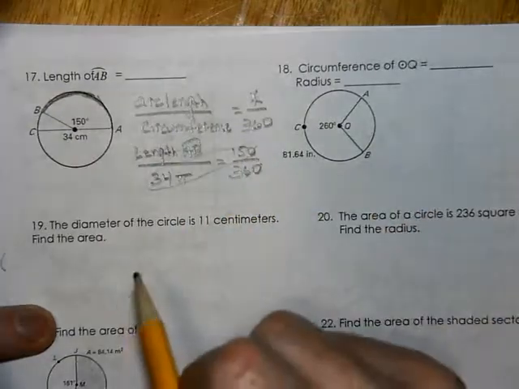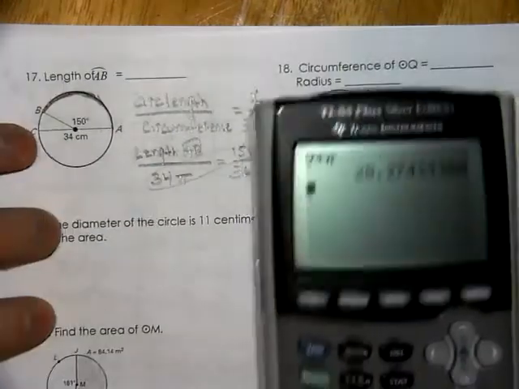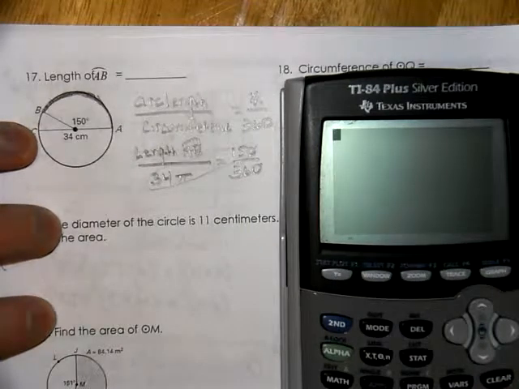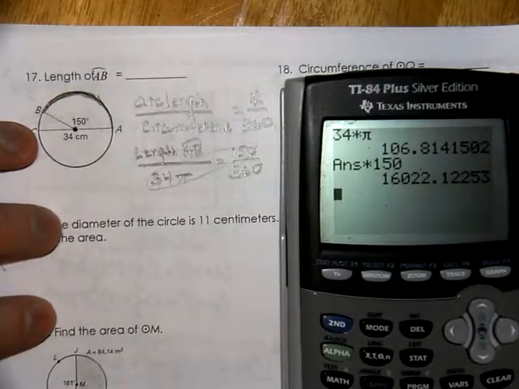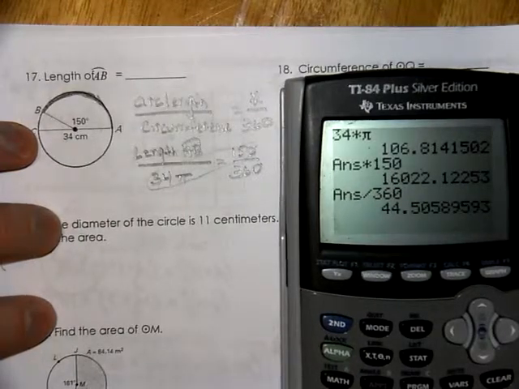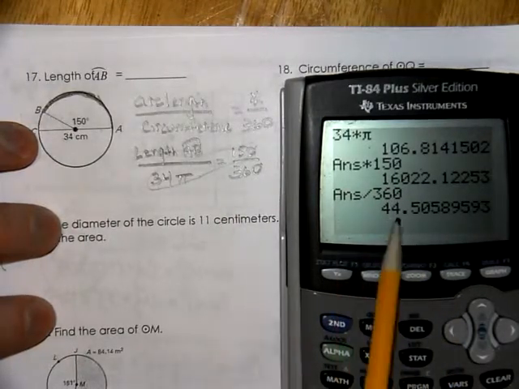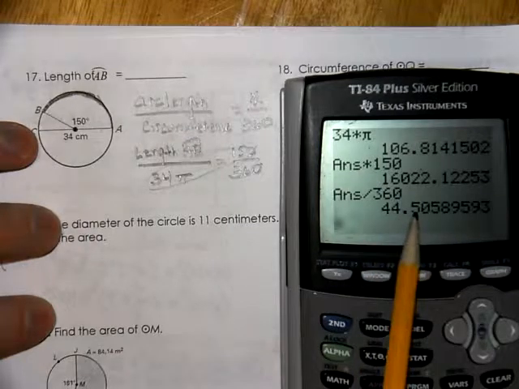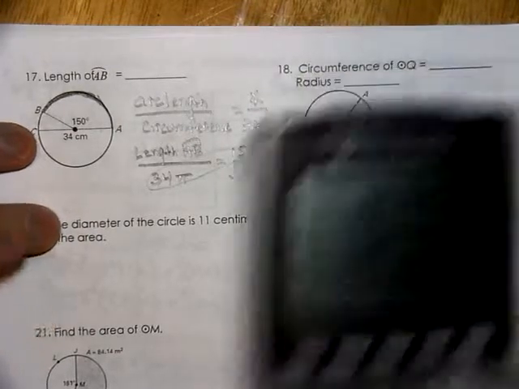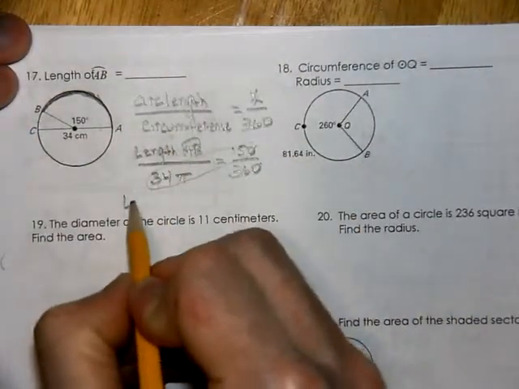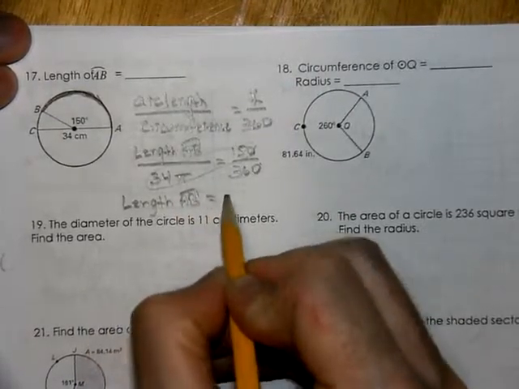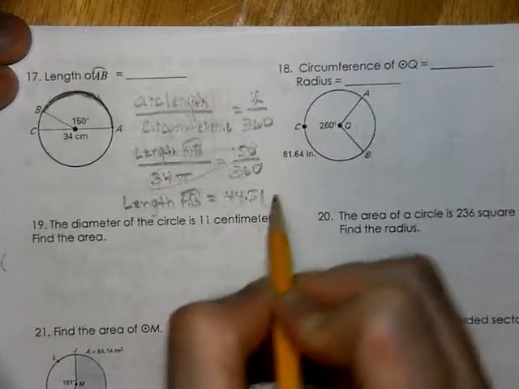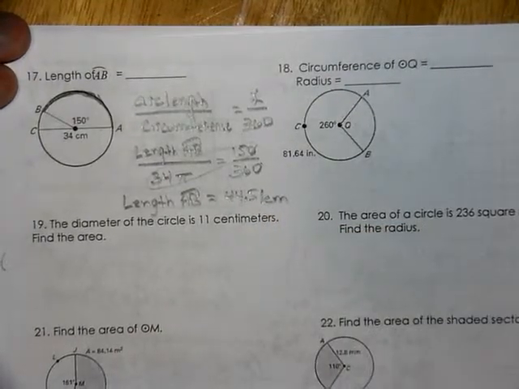So here we're going to cross multiply. 34 times pi, and then we'll times that by 150 and divide that by 360. So our arc length is going to be 44.51. And those would be centimeters.